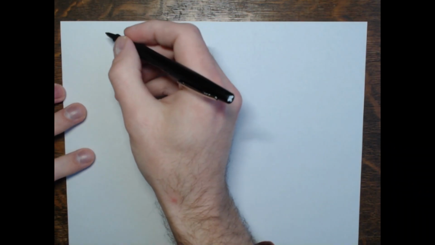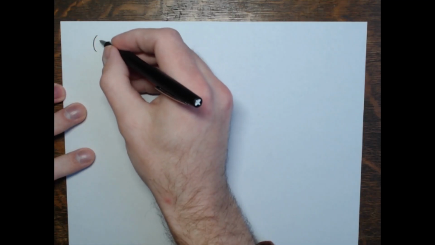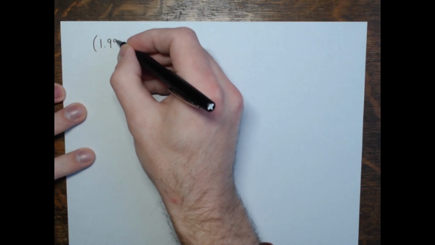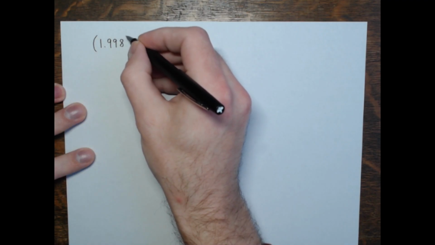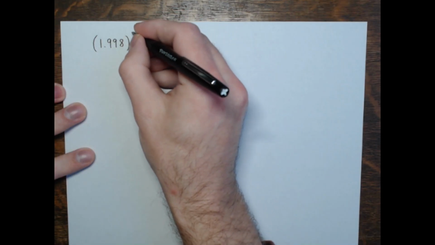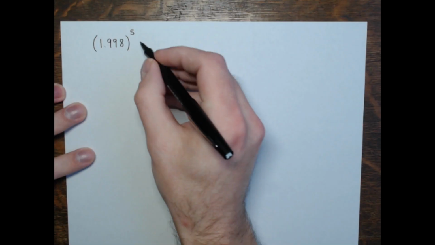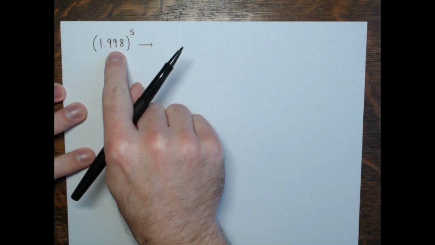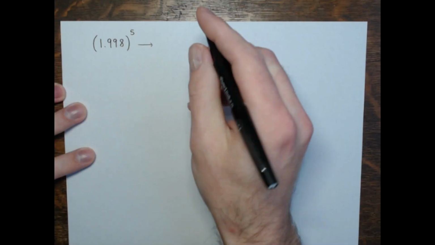So we got to think of what functions we're going to be working with here. They're asking us to estimate 1.998 raised to the 5th power. So you got to think here, this is very close to 2 to the 5th.